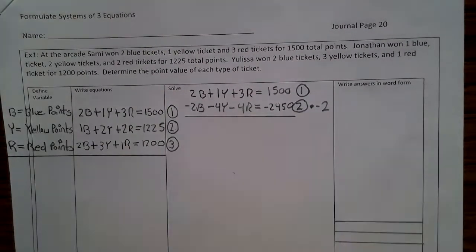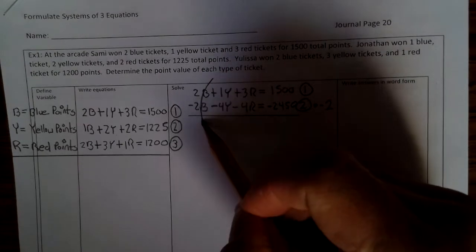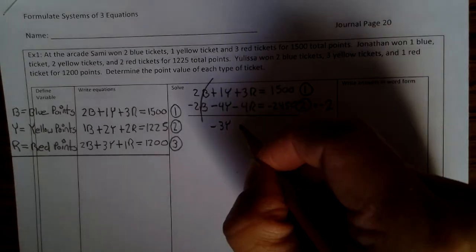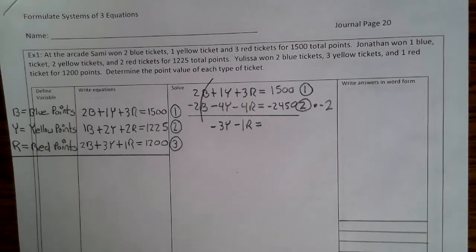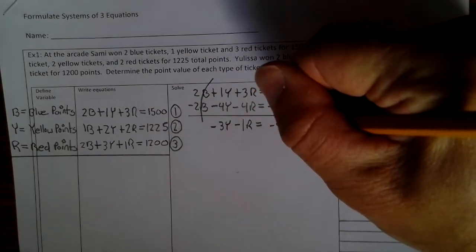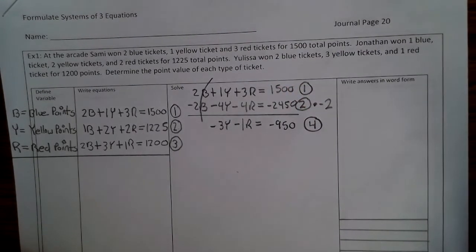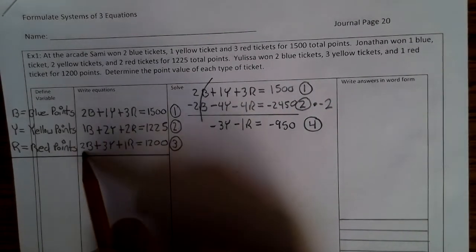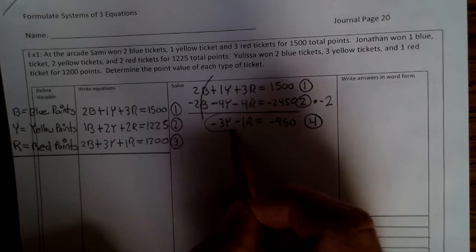Okay. And let me see this a little bit. There we go. All right. So now the b's cancel. 1y minus 4y is -3y. 3r minus 4r is minus 1r equals 1,500 minus 2450 is -950. And this is going to be equation 4. Now it looks like if we multiply equation 3 by -1, the b's will cancel. Okay? Let's just circle that because we're going to need that shortly.